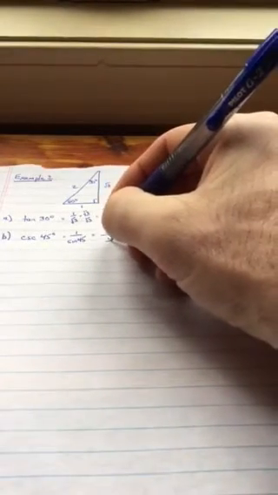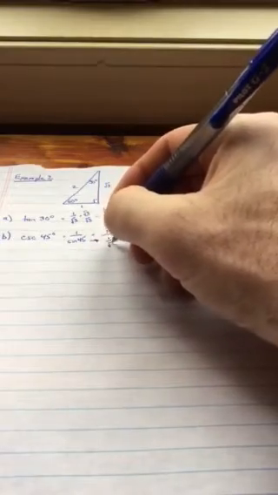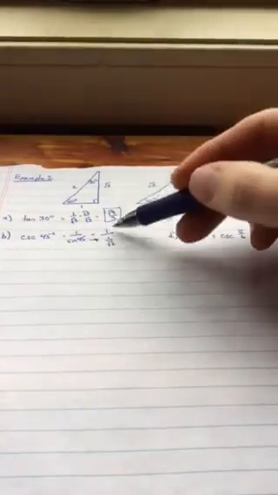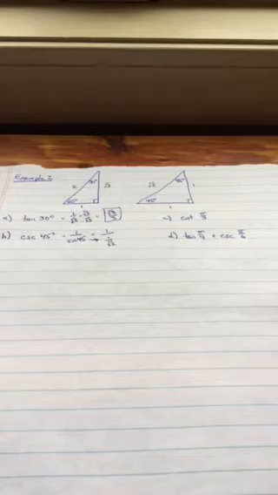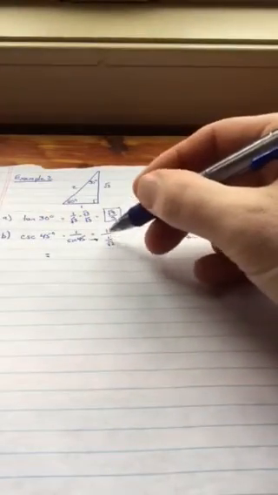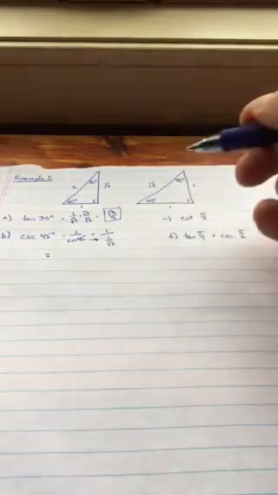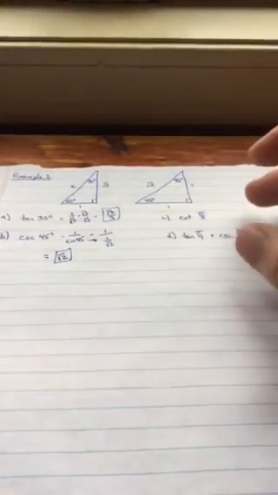So I have 1 over square root 2. And so instead of dividing by a fraction, I can multiply by square root 2 over 1. And make it square root 2.